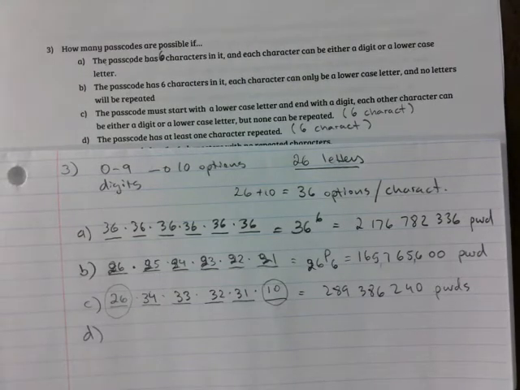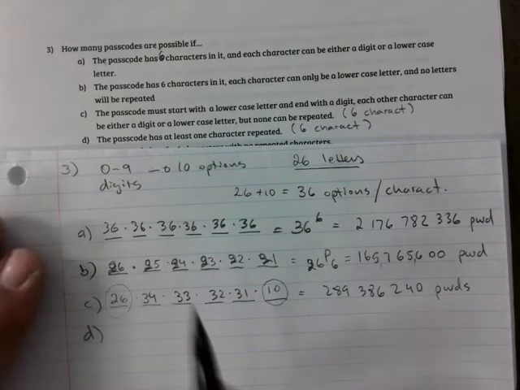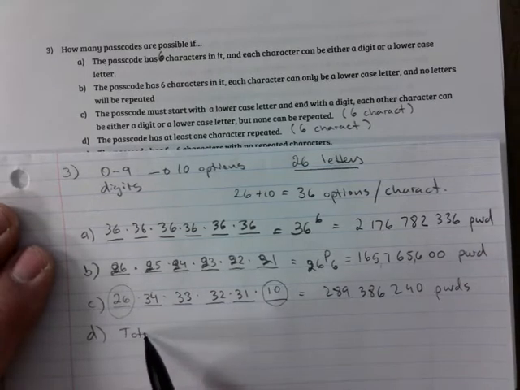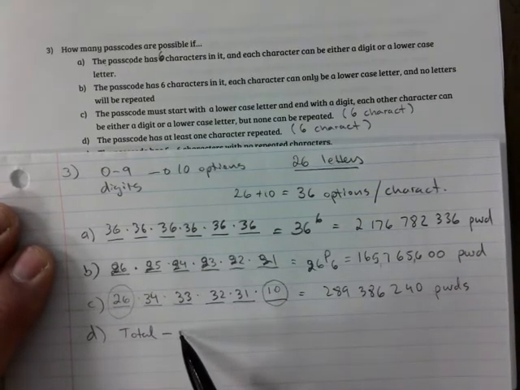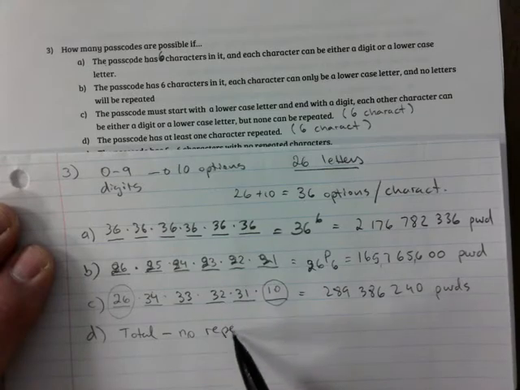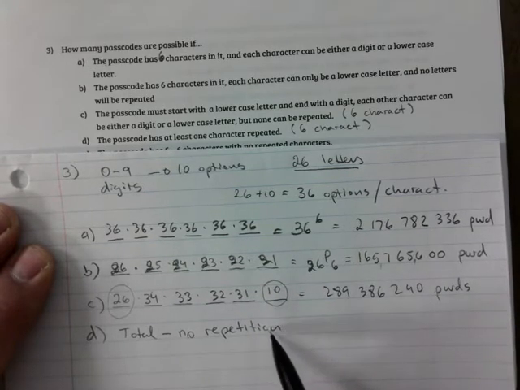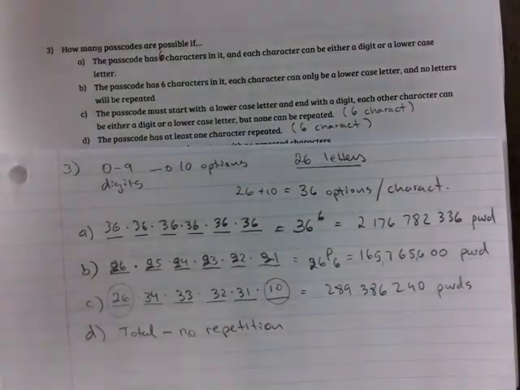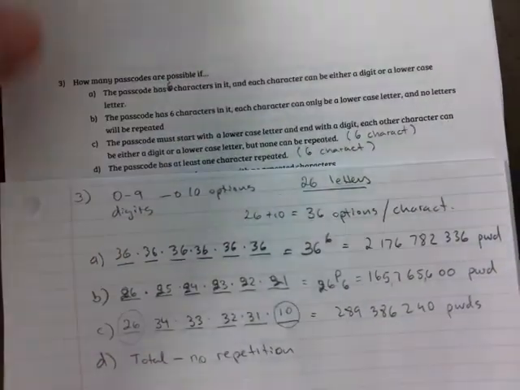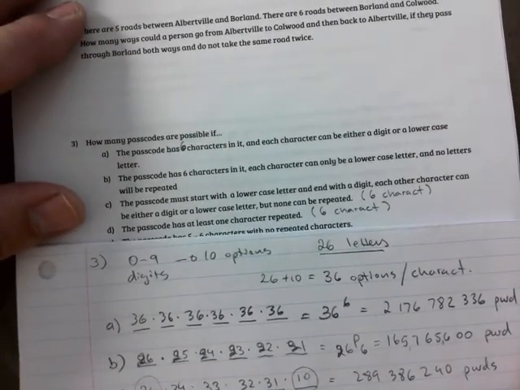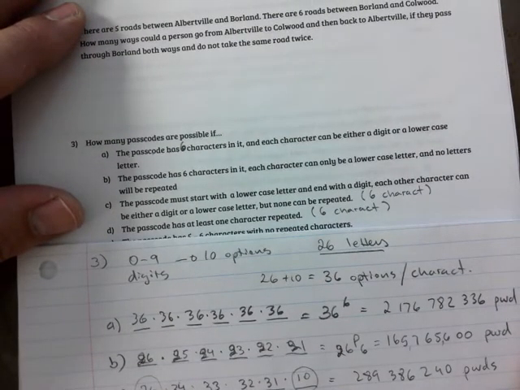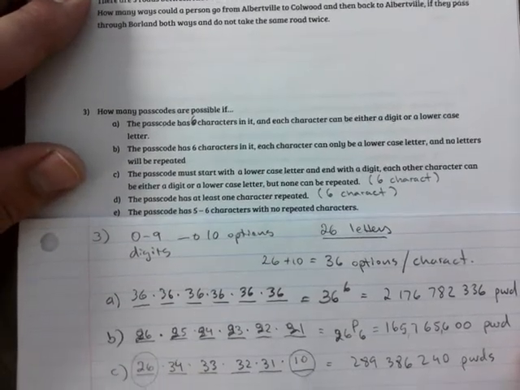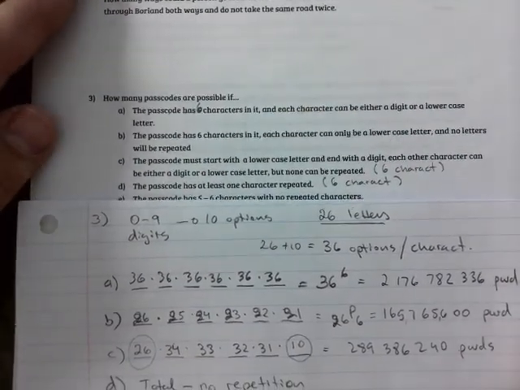Something like this will be on the test. And if you did your corrections, you know what I'm talking about, right? At least one character repeated, I'll go total minus no repetition. That is going to be my strategy. What kind of reasoning is that? Not all at once. It's called indirect reasoning, right? Where you're not going to attempt to find every single case. You're going to find the ones that do not apply and just subtract.